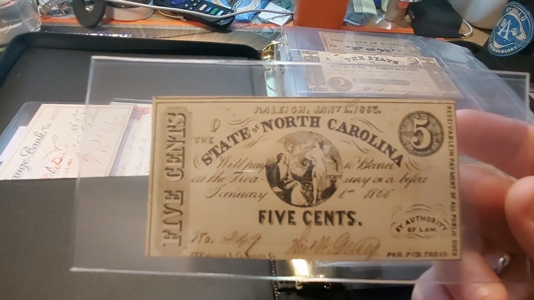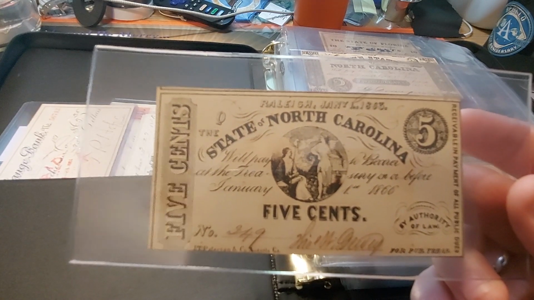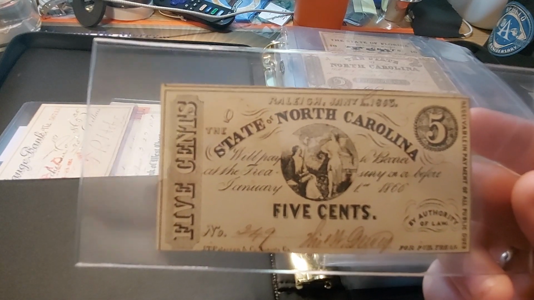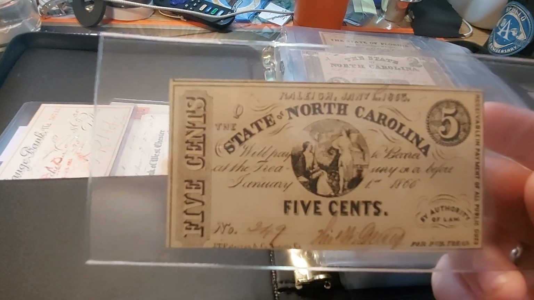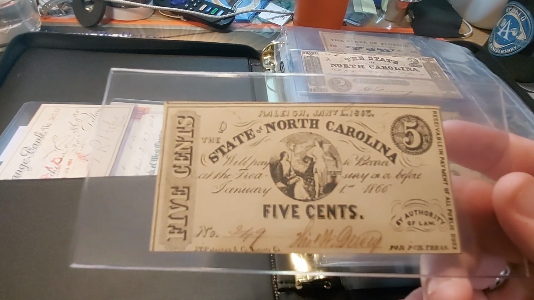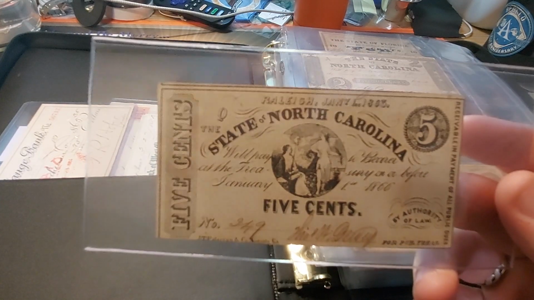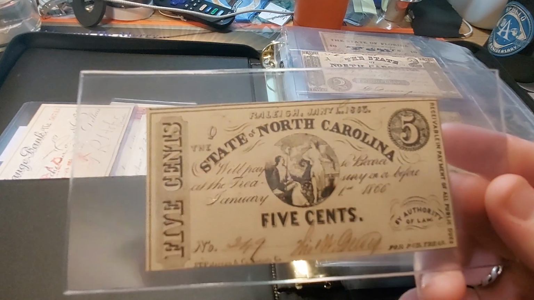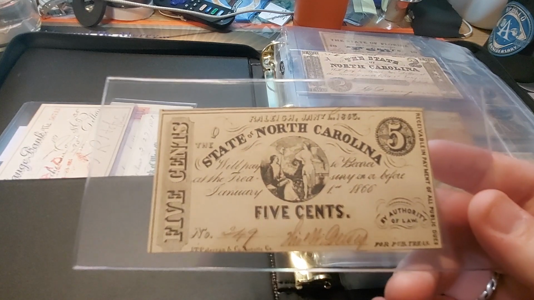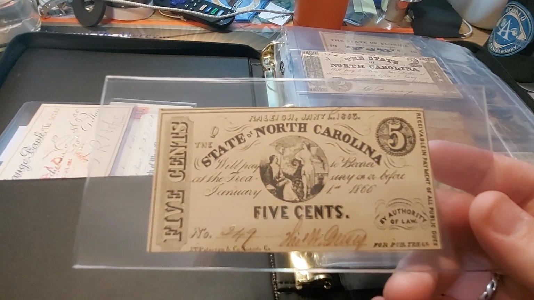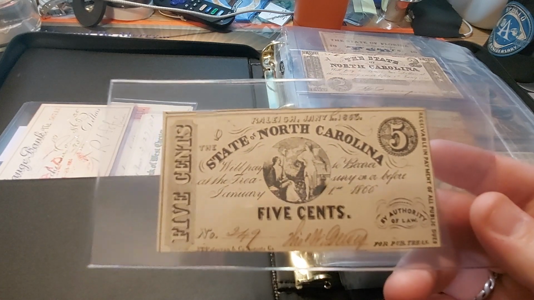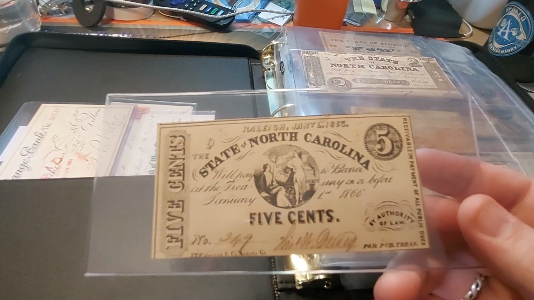They were scared that the dollar value would drop and the precious metals would become more valuable. So the banks and the states came up with their own currency, like the fractionals and the obsolete currency. And these were kind of the first of the promissory notes.